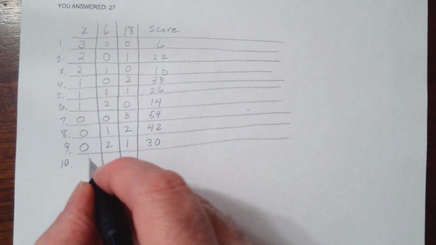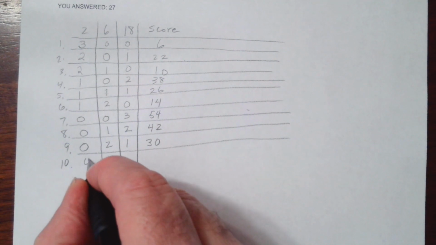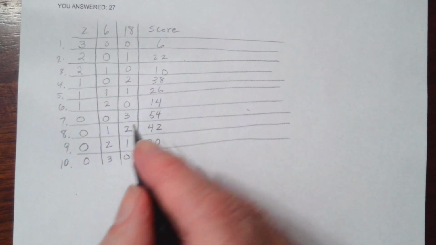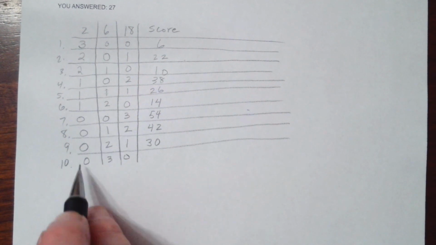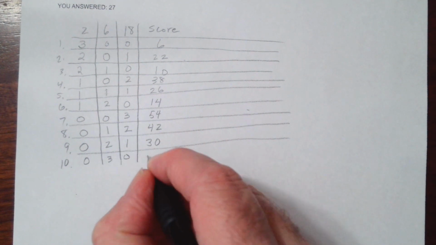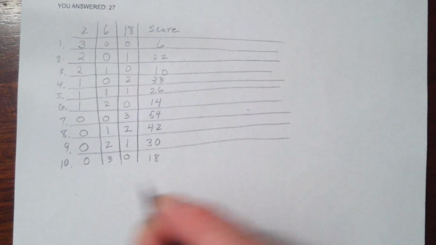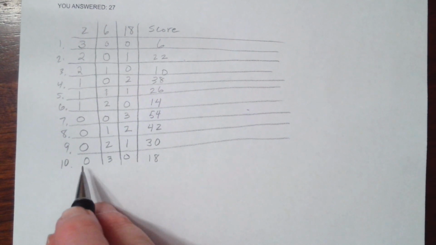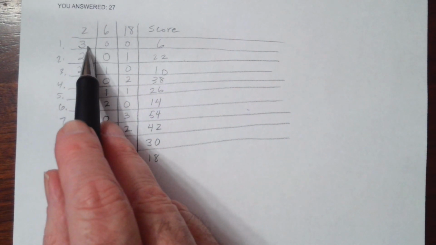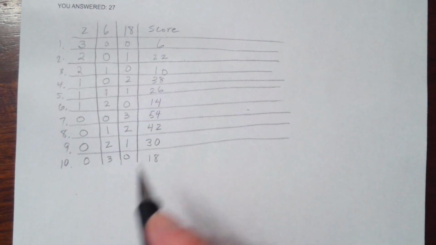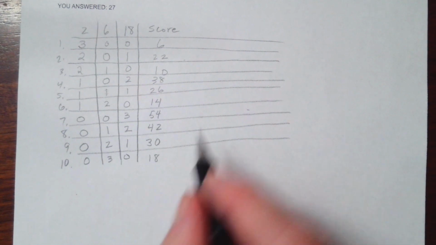And there's one more case. I could have 0 here and 3 here and 0 here. So this will be all the possibilities if I get 0 2s. 3 times 6 is 18. And we've systematically gone through all the possibilities. First where we got a 3 first, 3 2s, then 2 2s, then 1 2, and then no 2s. And so we've hit every possibility.